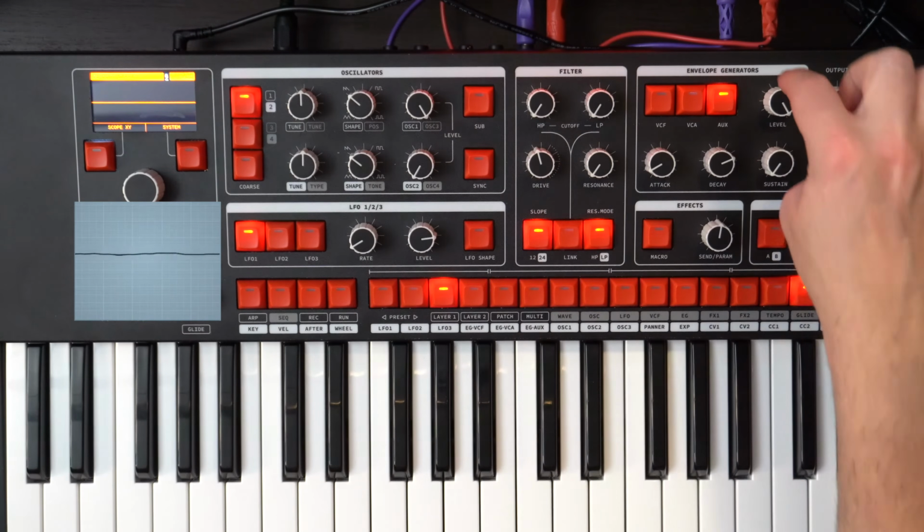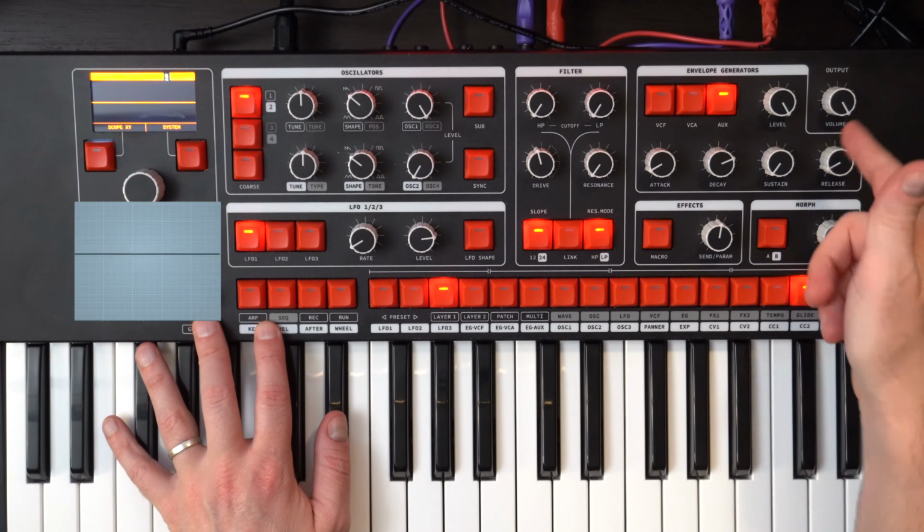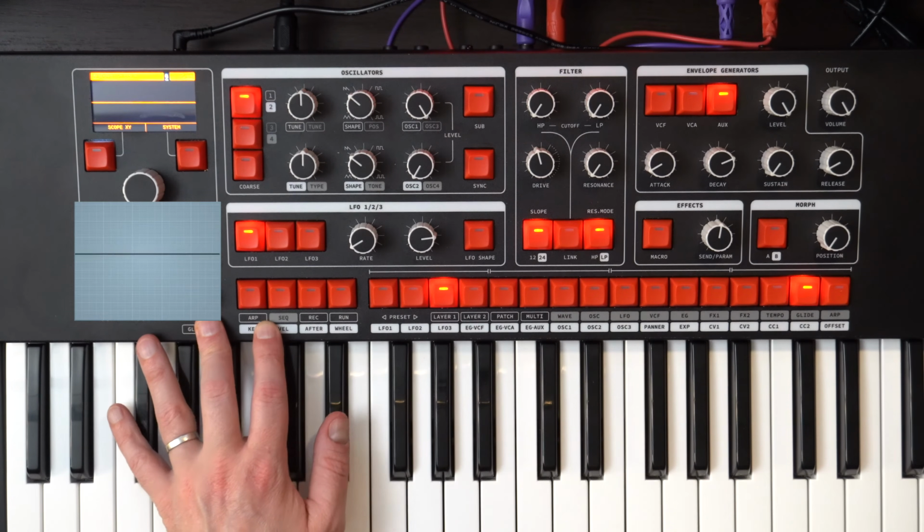Now remember, this is just one sawtooth with a filter and the LFO going to that filter and the envelope going back to the LFO.